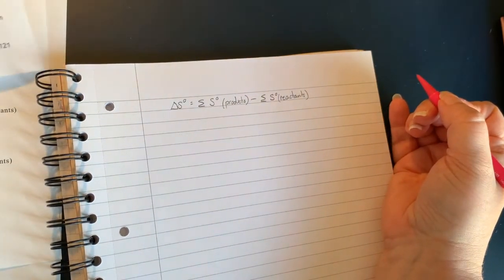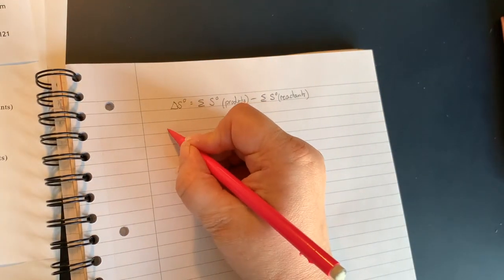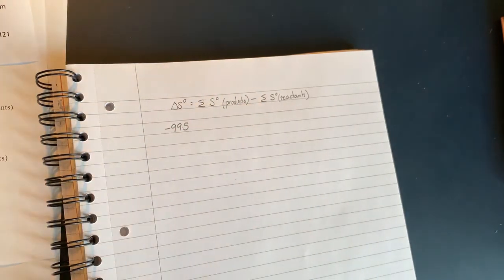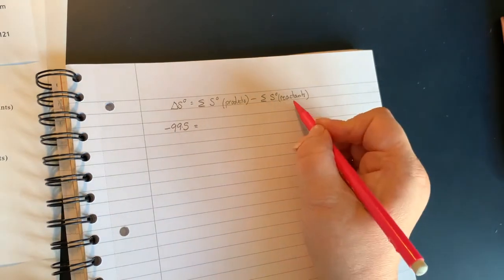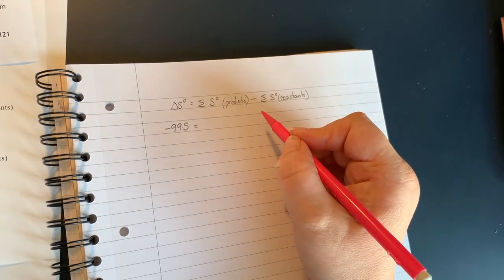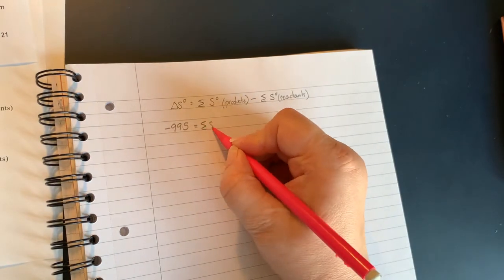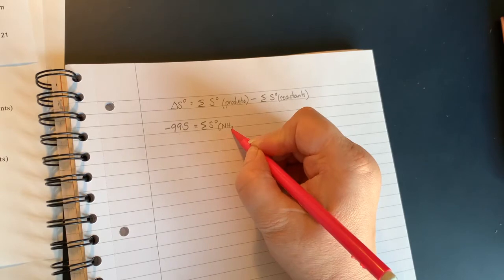Based on the question, we know that delta S naught is negative 99.5. And then if we have a look at these 2, our products is what we're trying to find. So we've got S naught, and this is NH3. It's the sum of them though.